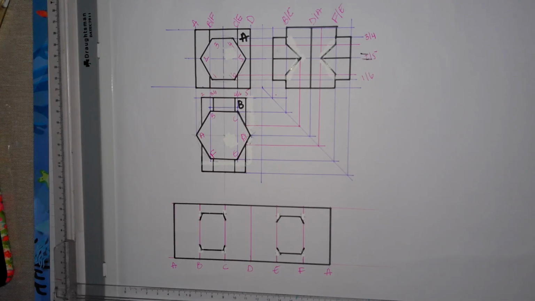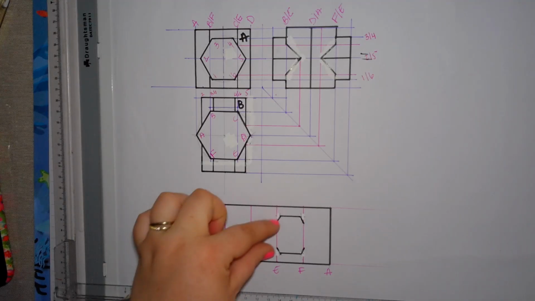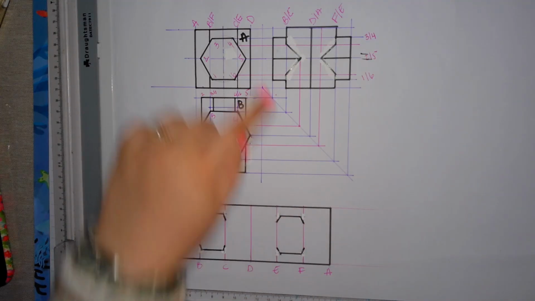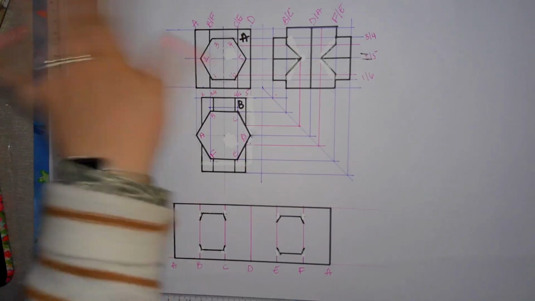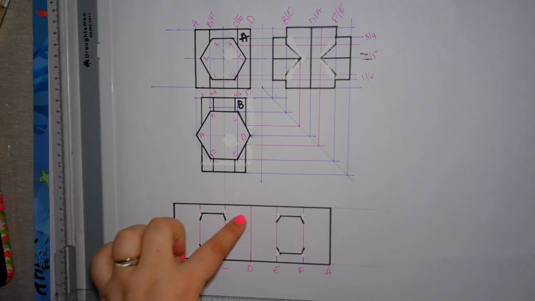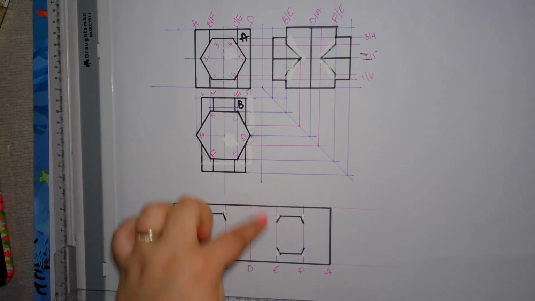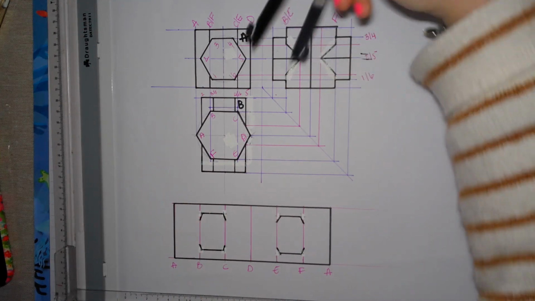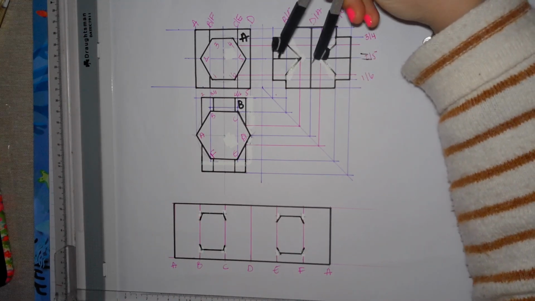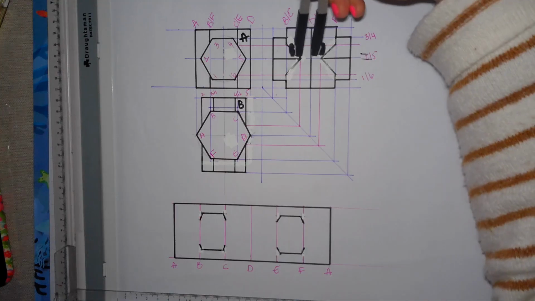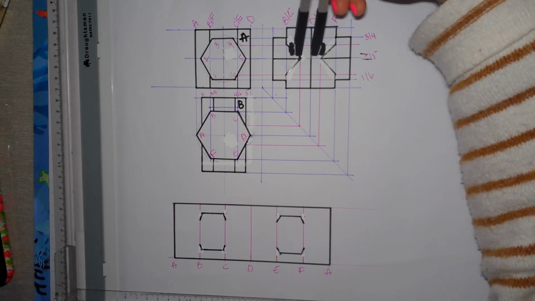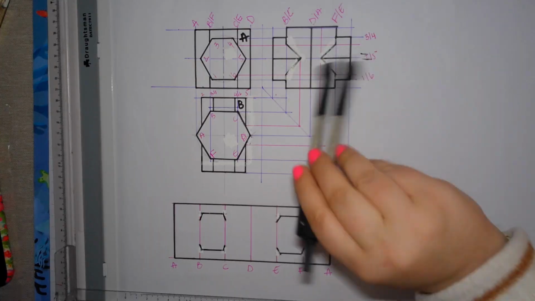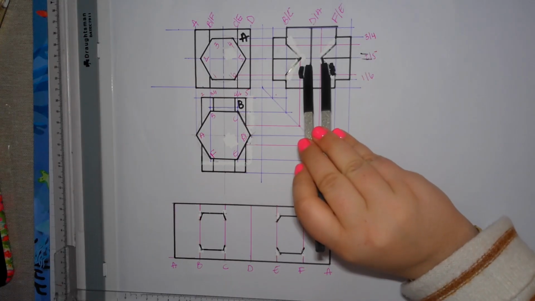Just 2 more steps left. Okay, I need to find where this pointy thing will go, and it goes towards D and A. But I don't have a line in between D and A, so I need to give myself one. So I'm going to measure from D to where I need this point to be. So D and A to where I need the point to be. This will be the same on the other side as well.